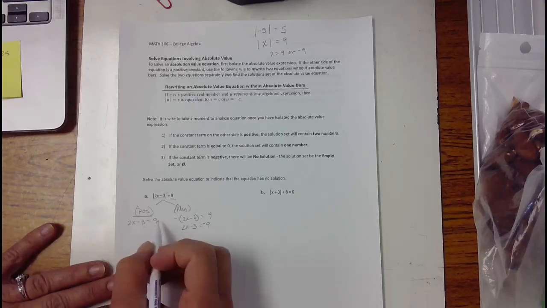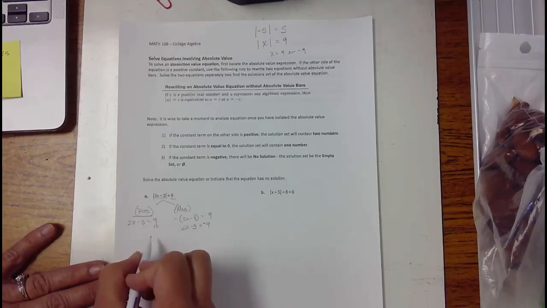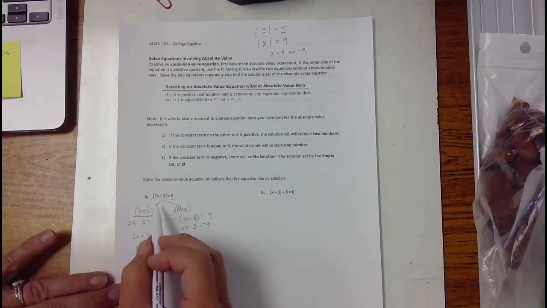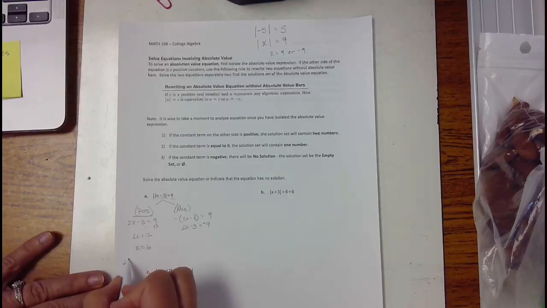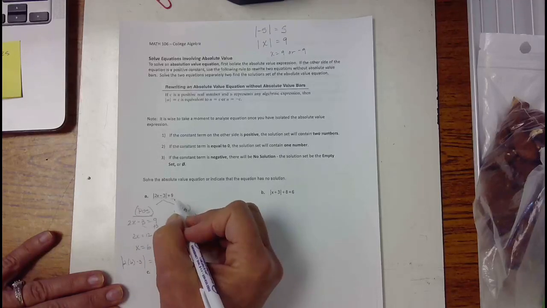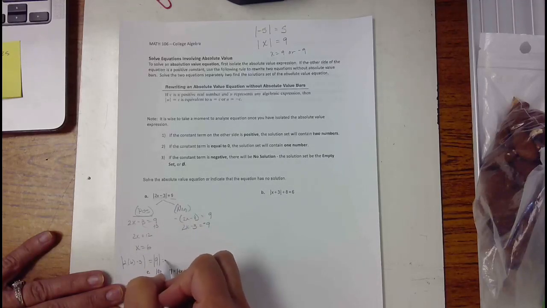So I'm going to move my 3 to the other side, so I'm going to go plus 3. So I have 2x is going to equal 12, and then x is going to equal 6. And that makes sense if I substitute that back in. I'm going to do 2 times 6 minus 3 and take the absolute value of it. That's going to be 12 minus 3, which is 9, and that's going to equal the absolute value of 9, which is 9.